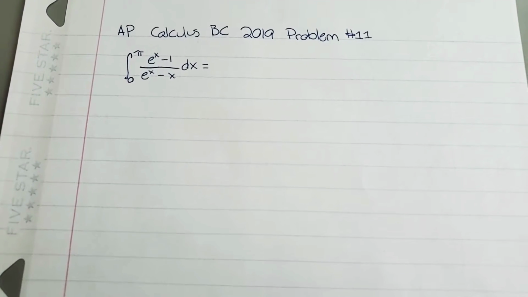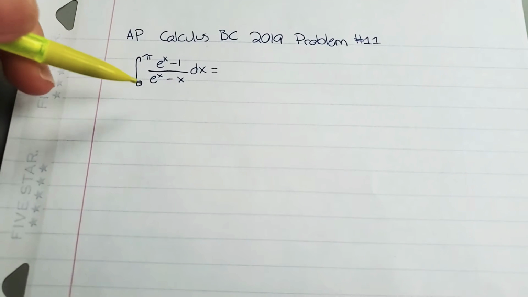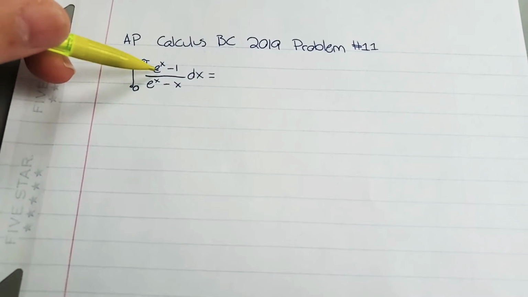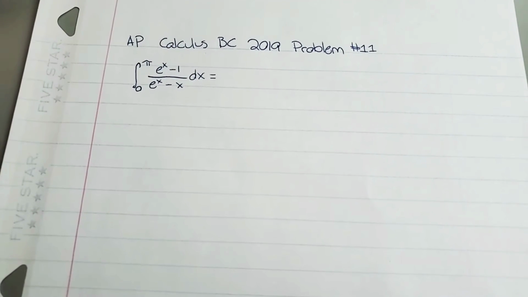Hello, this is the AP Calculus BC 2019 problem number 11. We need to evaluate the integral from 0 to pi of (e^x - 1) over (e^x - x) dx.